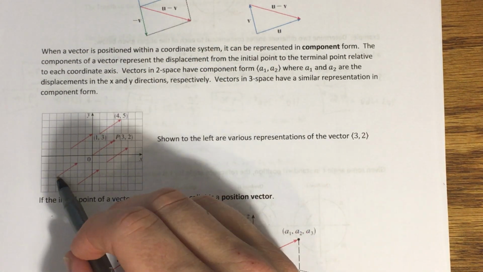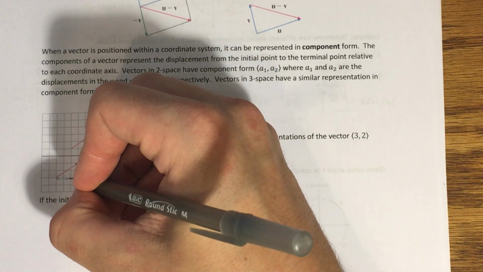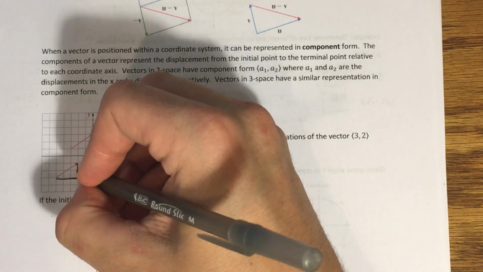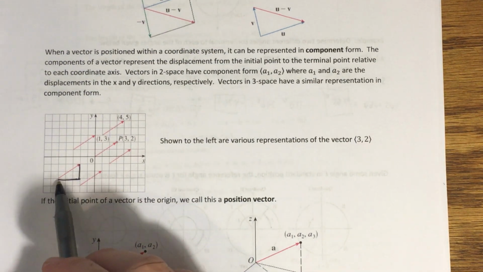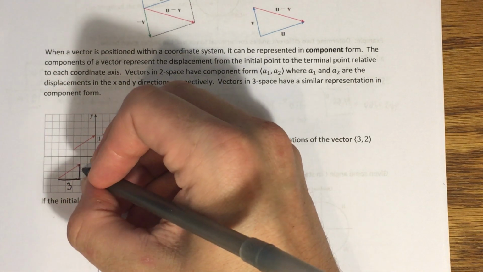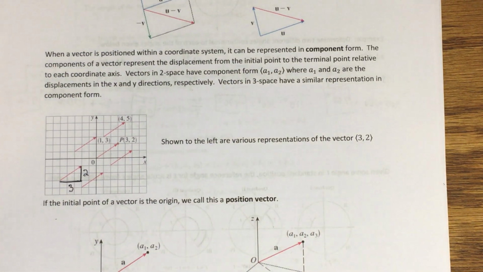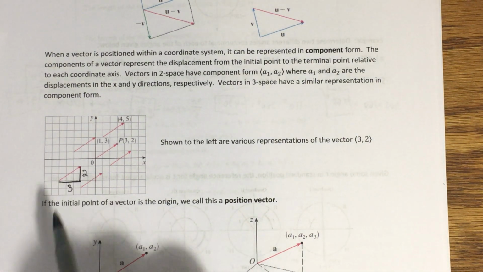Now take a look at this vector right here. I can break this thing down into a horizontal component and a vertical component, going from its initial to its terminal point. Using the grid, I can see that the horizontal component has a length of 3 and the vertical component has a length of 2. Those components are measured relative to the x and y axis.